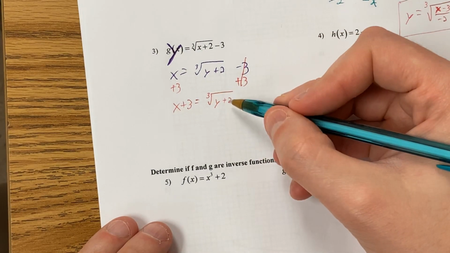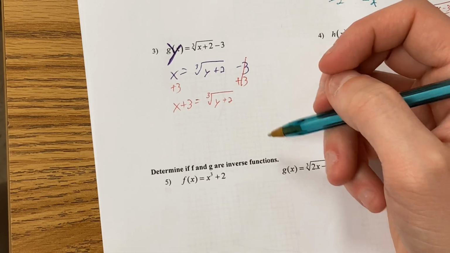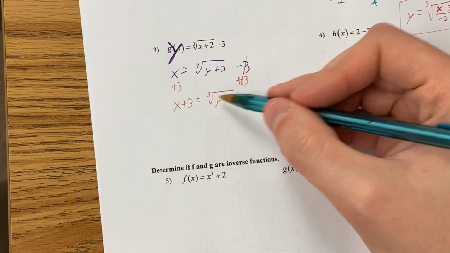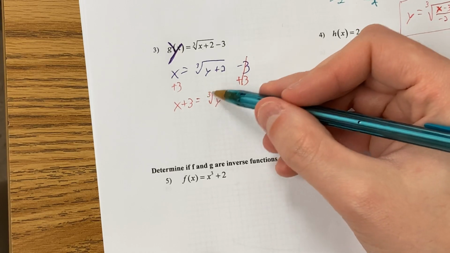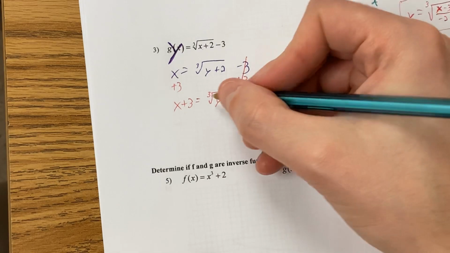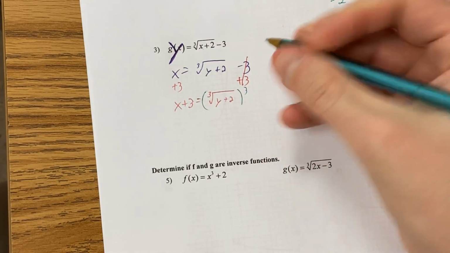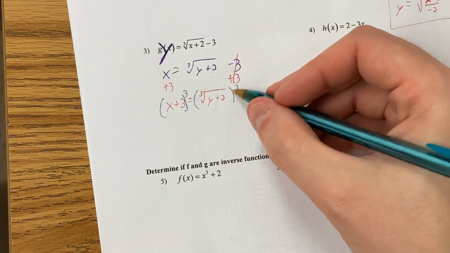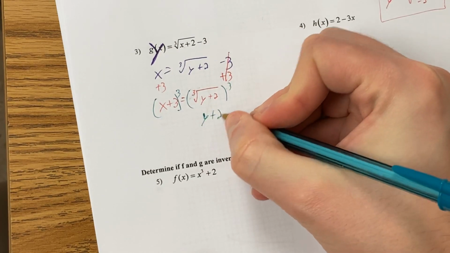So you have to get rid of the 3 or the 2. In this case, you're supposed to get rid of the 3, because the whole 2 is trapped underneath here, you do need to get rid of that first. So you have to know what the opposite of cube root is. And the answer to that is cubing. So put both sides to the third power to cancel those out, and you just get y plus 2.